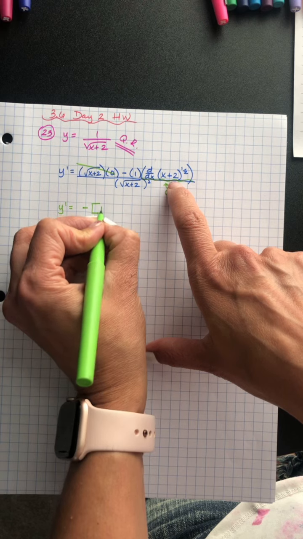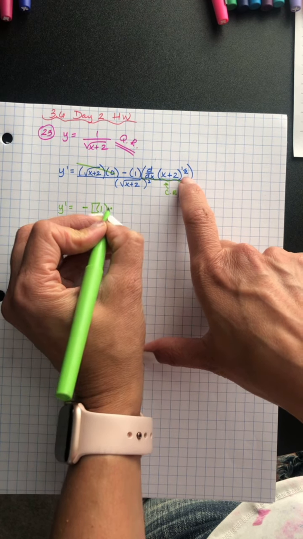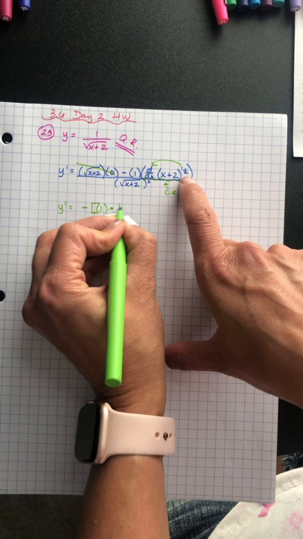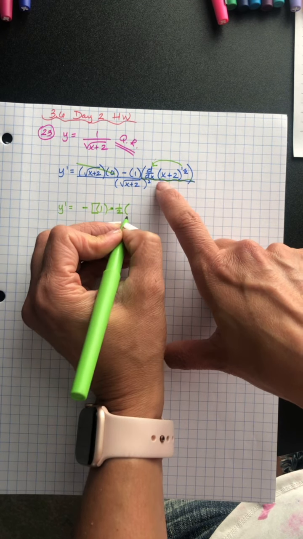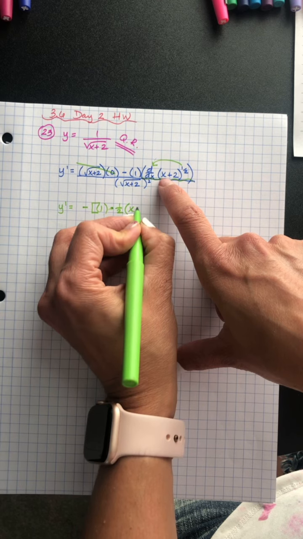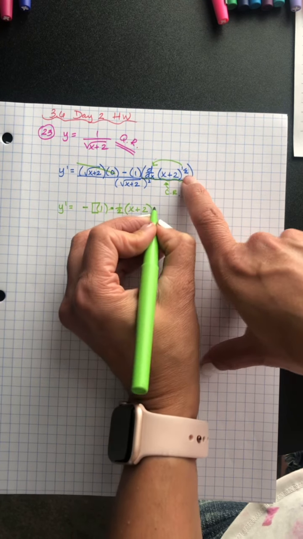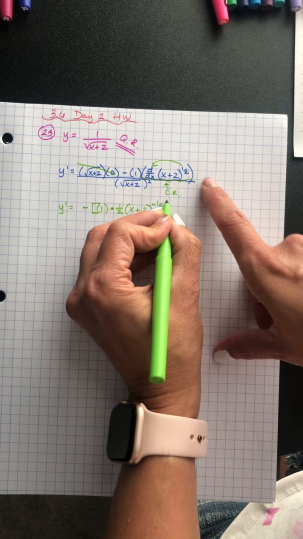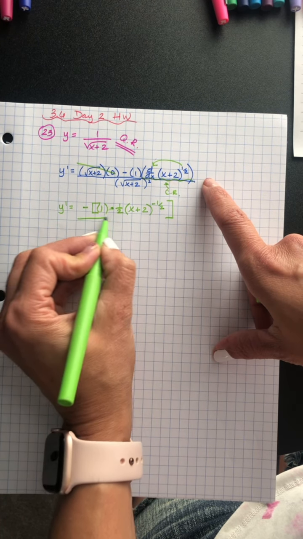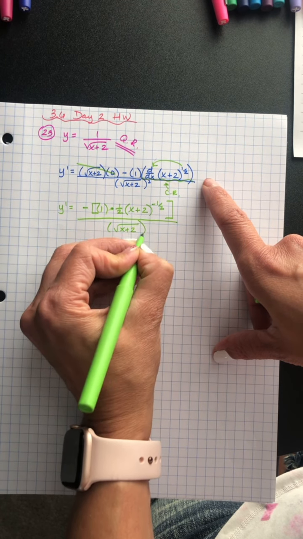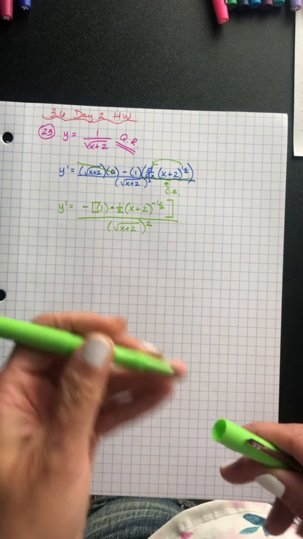Derivative of x plus 2 is just a 1, times, we have to drop down that exponent of 1/2, so times 1/2 times the inside. But now we have to subtract 1 from that exponent. 1/2 minus 1 is a negative 1/2. All over square root of x plus 2 quantity squared.